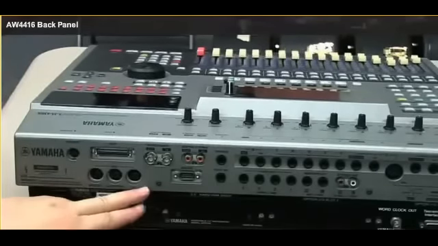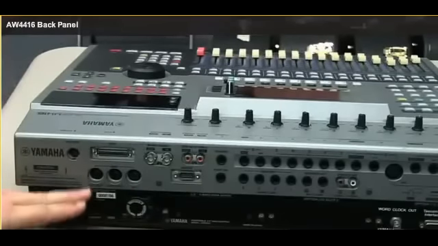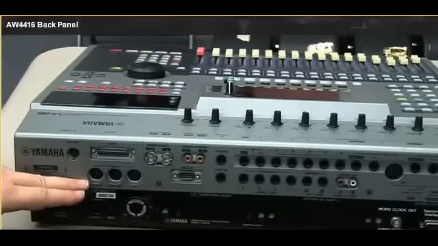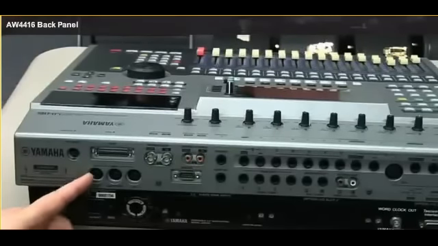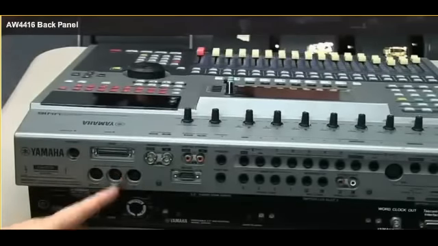Below there, we have the traditional MIDI in, out, and through. The third jack is for MIDI timecode. If you are synchronizing the AW transport, playback, or record, either as a master or slave, for the timecode itself, it is preferable to use that particular jack rather than either the MIDI in or out.